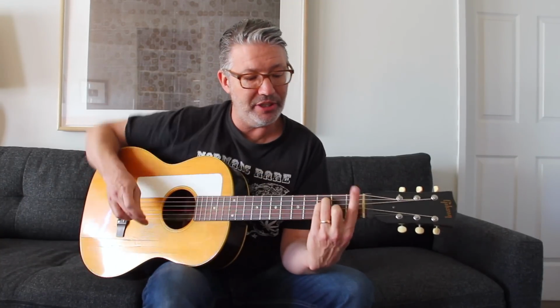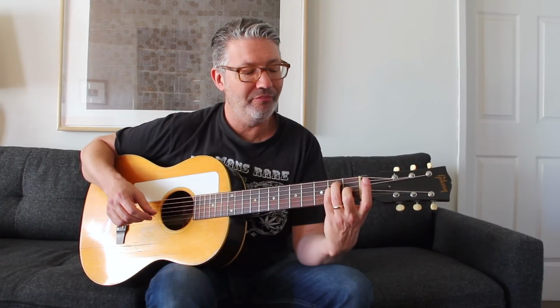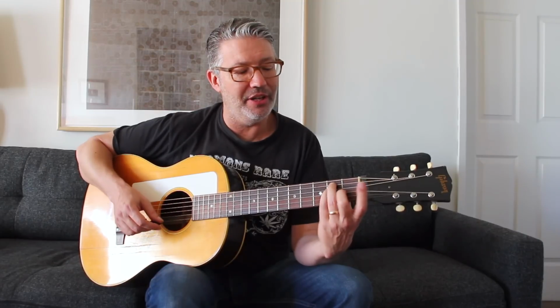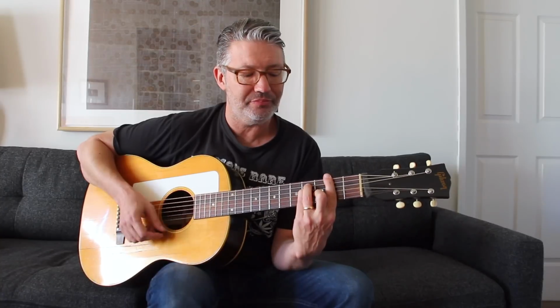However, this F chord is an E form, right? This looks like an E chord. If I were to take off my first finger and then slide my, okay, that's an E chord. I like to think of this as a capo. Your first finger is kind of like a human capo.